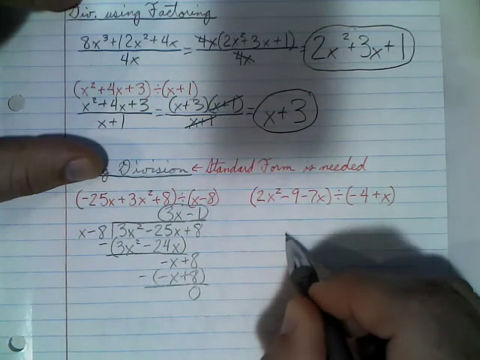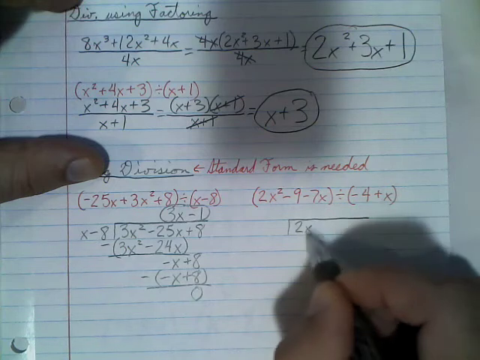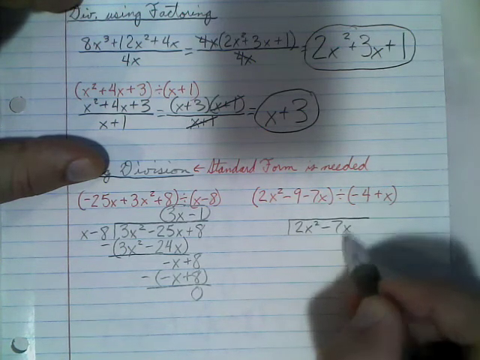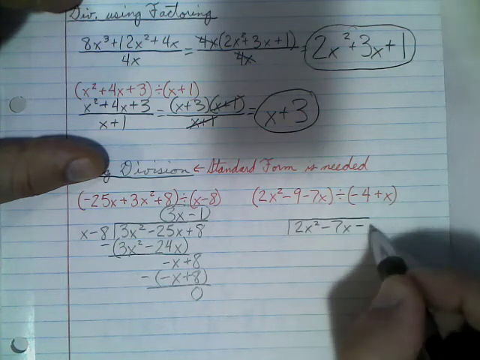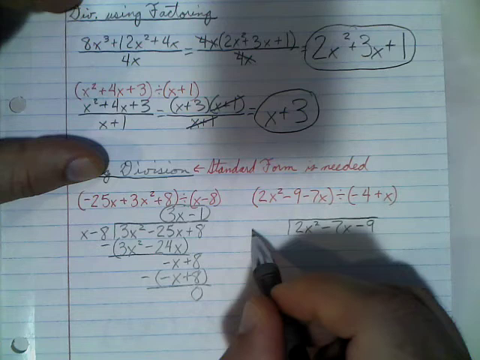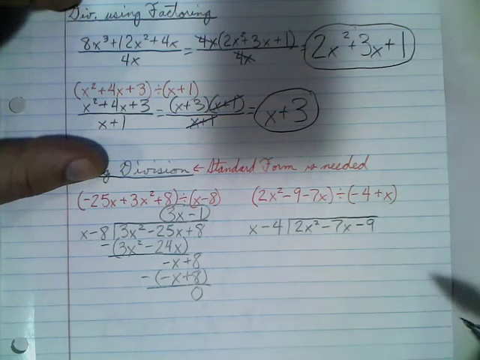Again, standard form is needed. So when I make my box here, my quadratic term is the highest degree, that will stay there, but then the linear term should be next, followed by my constant term after it. Outside of it, I'm doing the same thing. I'm going to put my linear term before my constant.